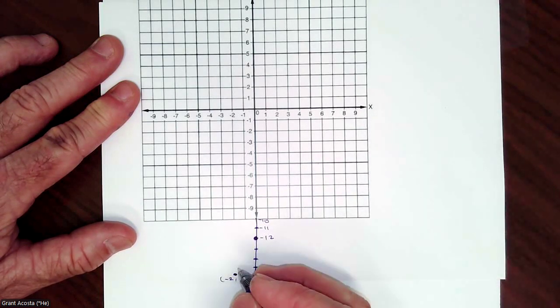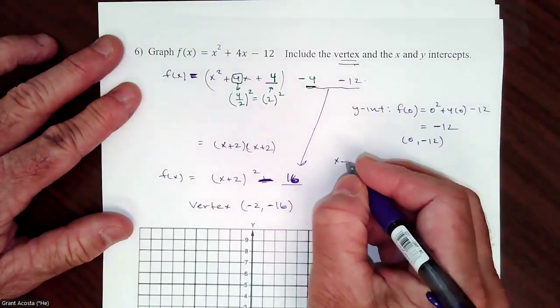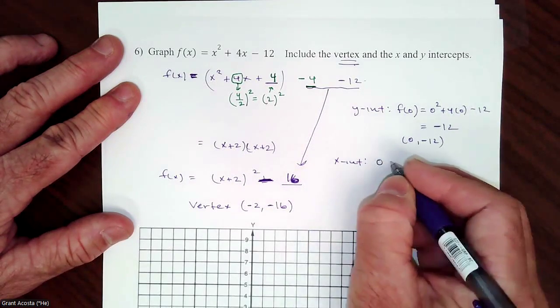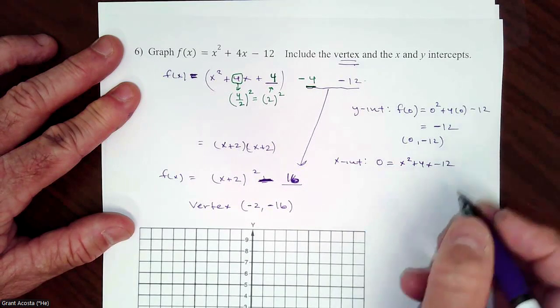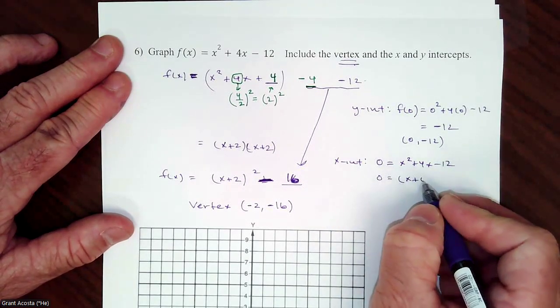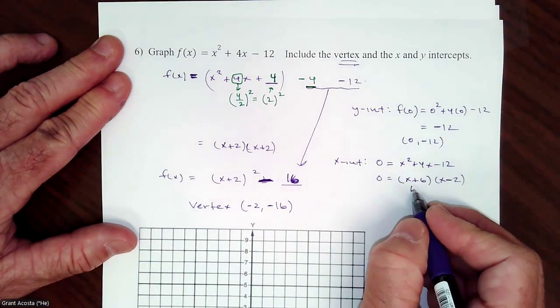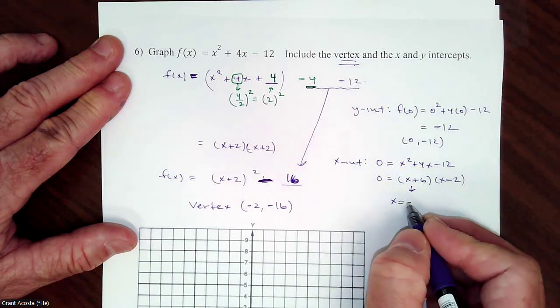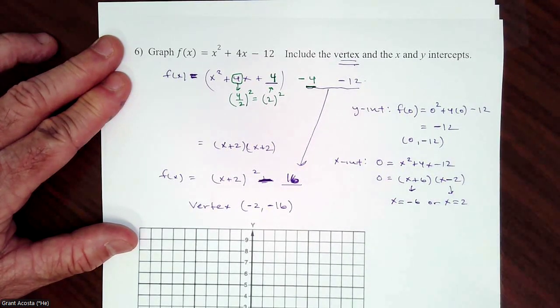It's an upward facing parabola, so you can tell there are going to be some x-intercepts. We can find those by always setting your function equal to 0. And actually, this factors as x plus 6 times x minus 2. If I set this one equal to 0, I get negative 6. If I set this one equal to 0, I get positive 2.